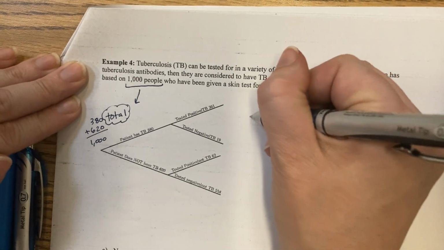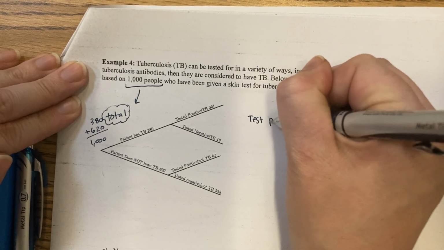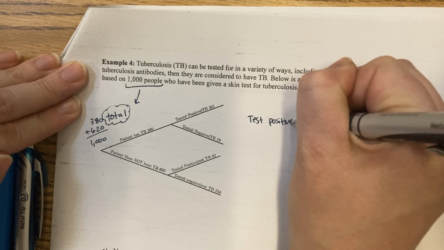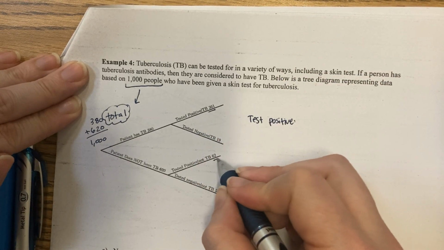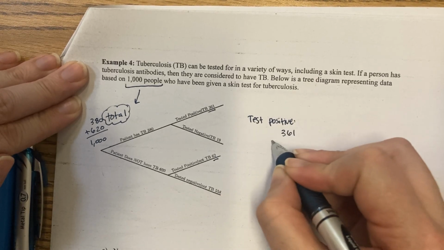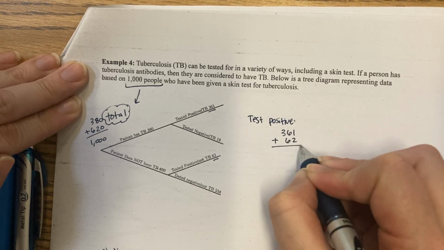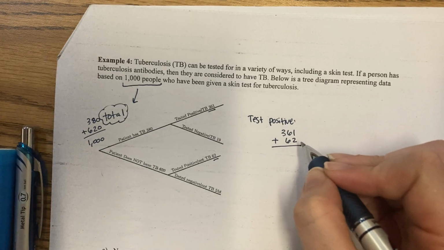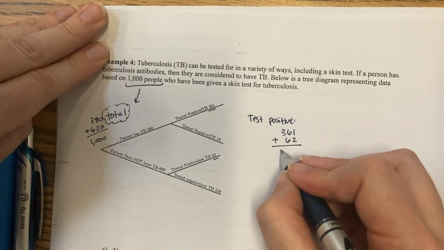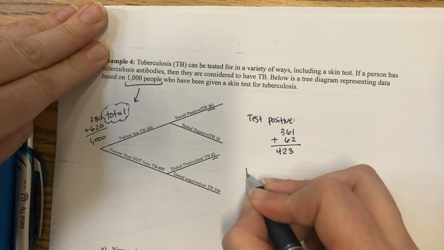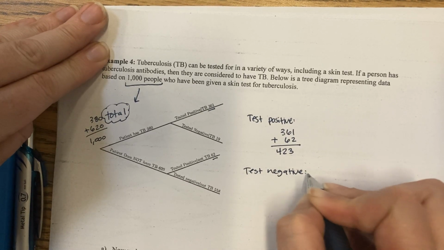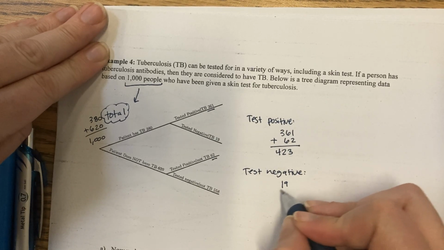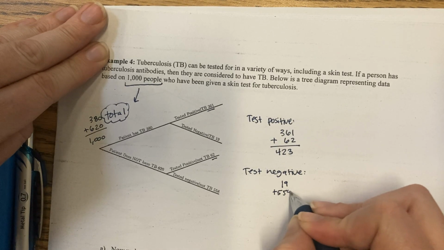If I want to know how many tested positive, I would add 361 plus 62. Test negative, I would add 19 and 558.